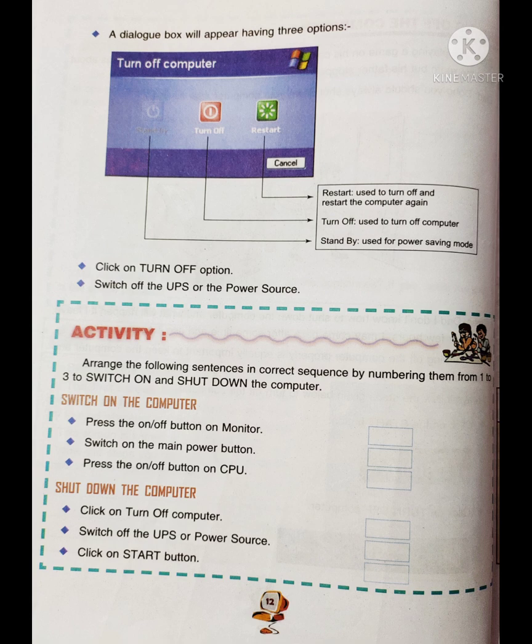Yes, very good. Switch on the main power button. As we have discussed in our previous classes, to turn on any electronic device, we need to switch on the main power button. So you have to put number 1 in front of switch on main power button. Now what should be the second step?